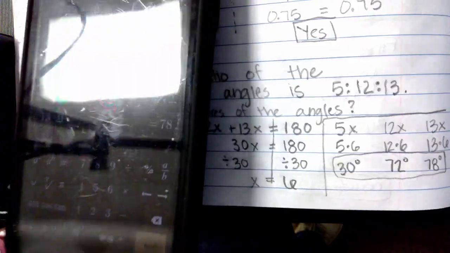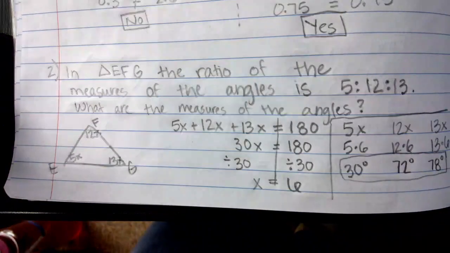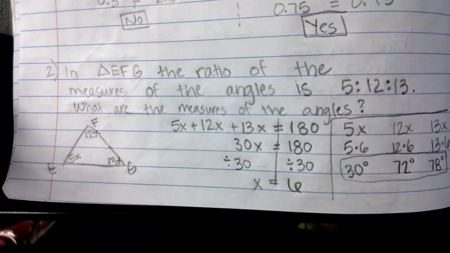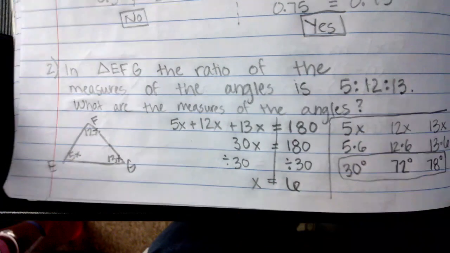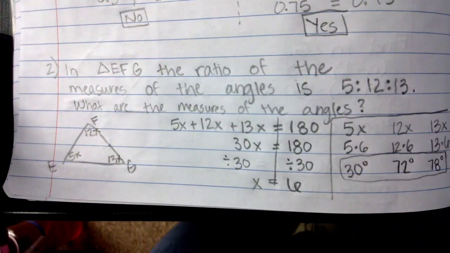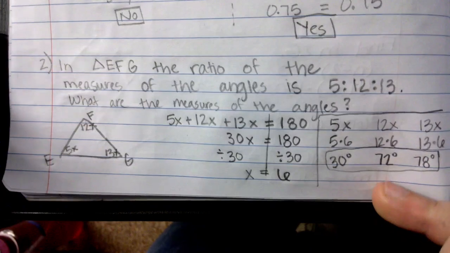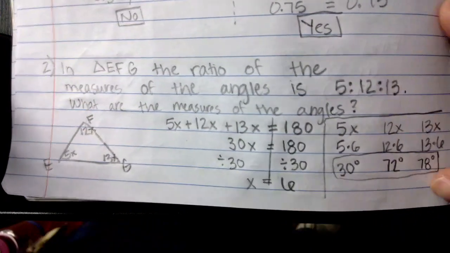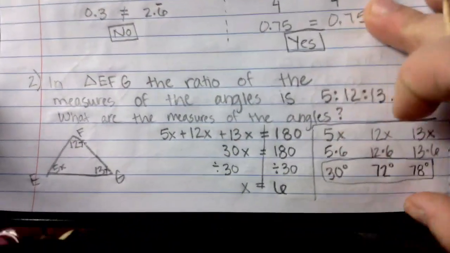All right, number 3 and 4, our directions are going to be to solve the equation. So when it says solve the equation, what does that usually mean we want our answer to look like? What does that word solve tell us to do?